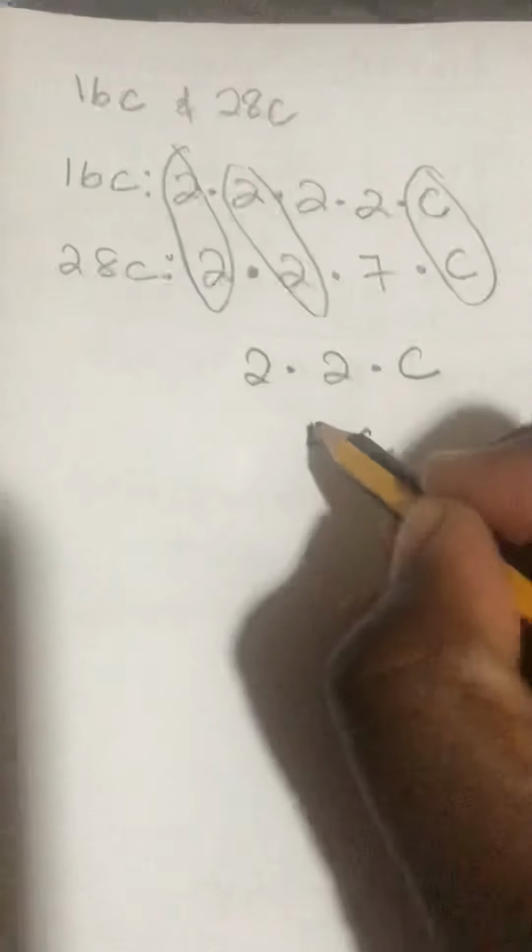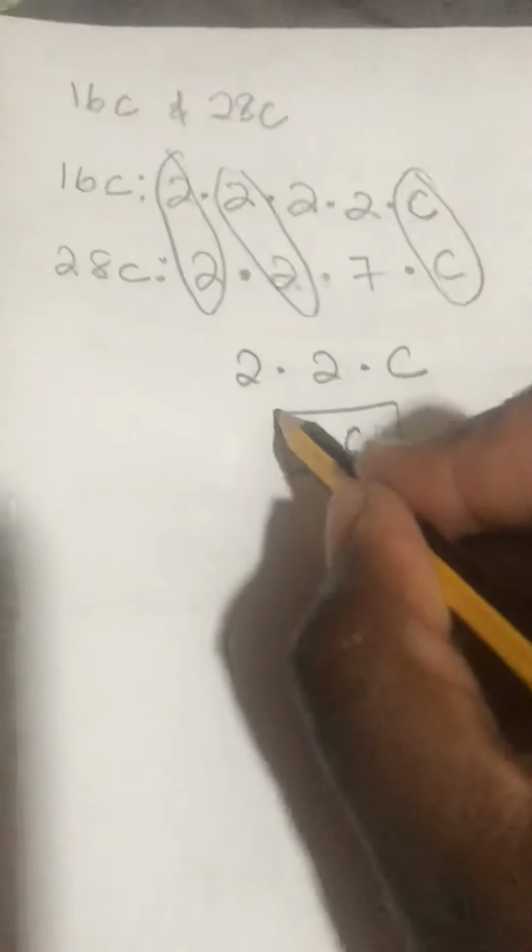And this one and this one. And this one and this one. So my answer will be 2 times 2 times C. 2 times 2 is 4C. And this is my answer for finding the greatest common factor.